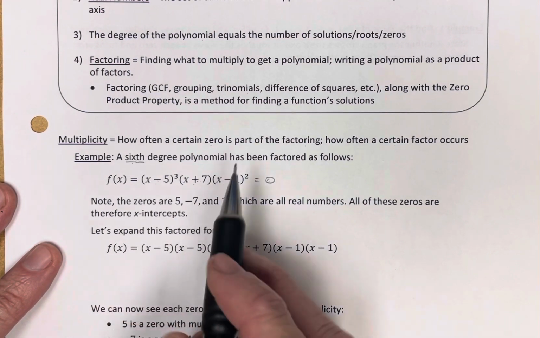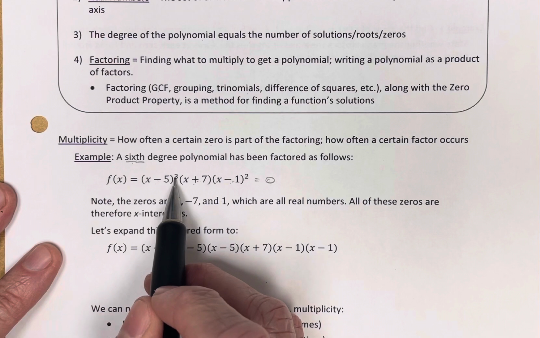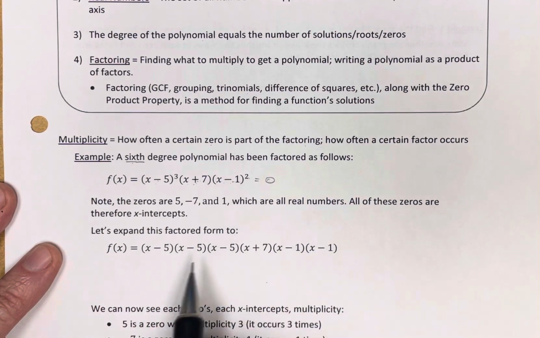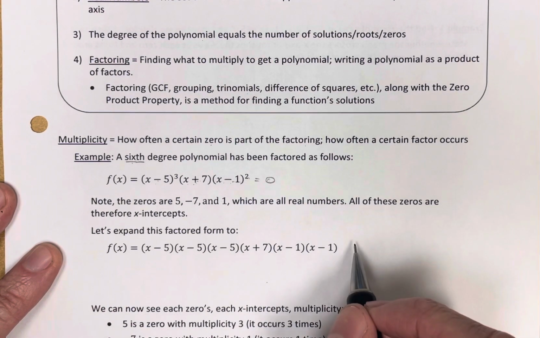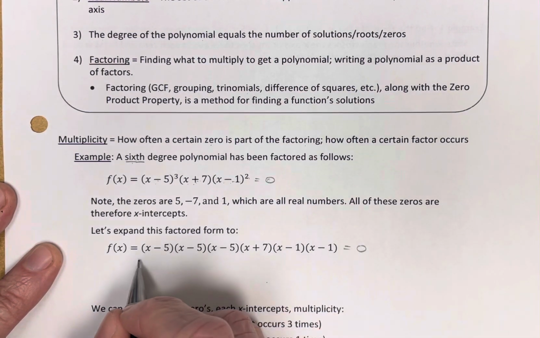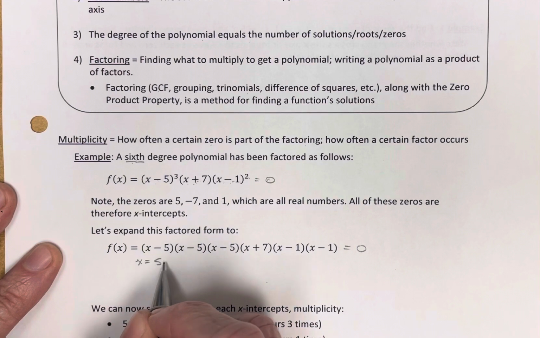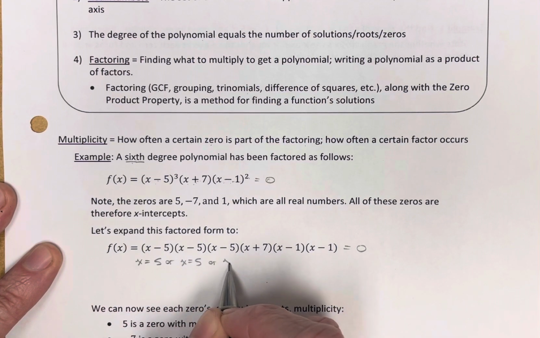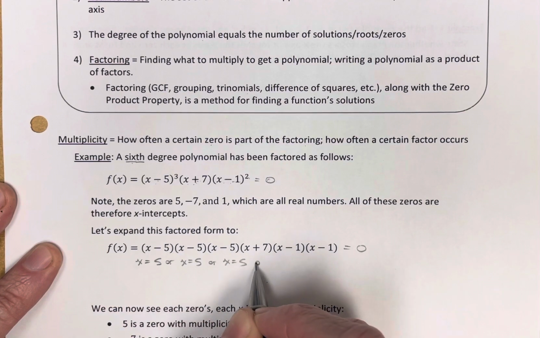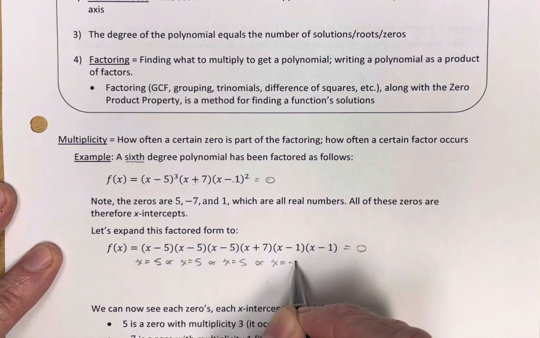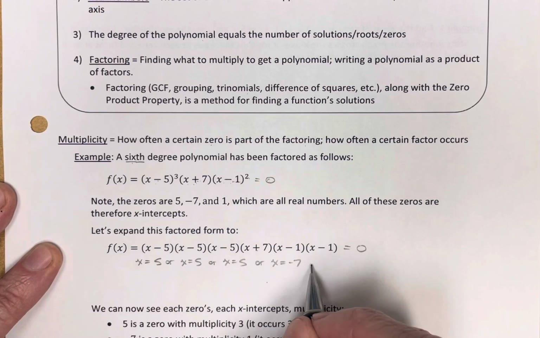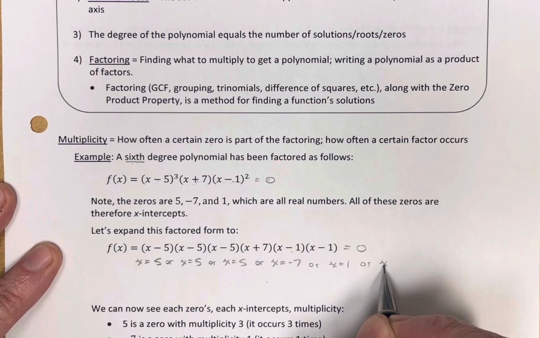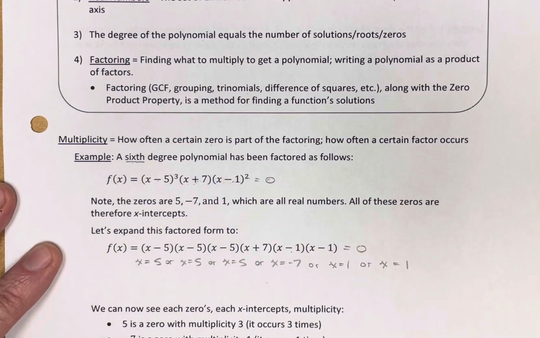Now if we expand this, write this factor out 3 times, write this factor out once, write this factor out twice, we get this. And again, we can now see that x equals 5, or x equals 5, or x equals 5, or x equals -7 from this factor, or x equals +1 from this factor, or x equals +1 from this factor.